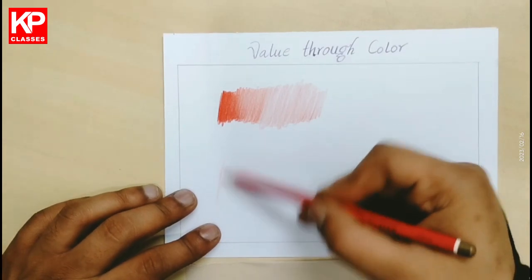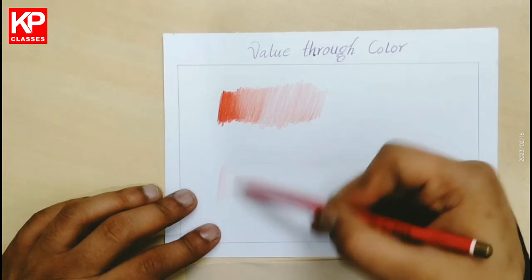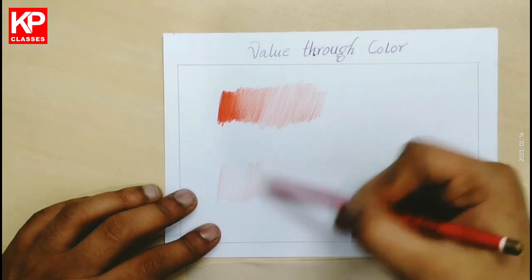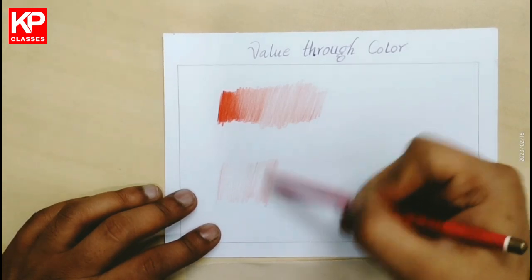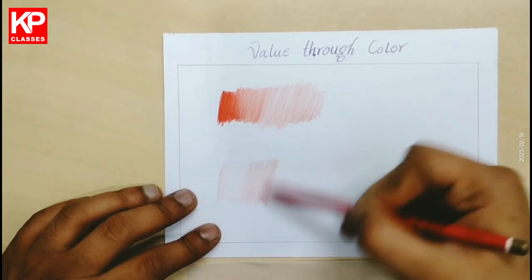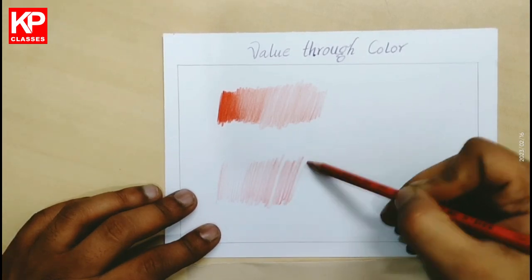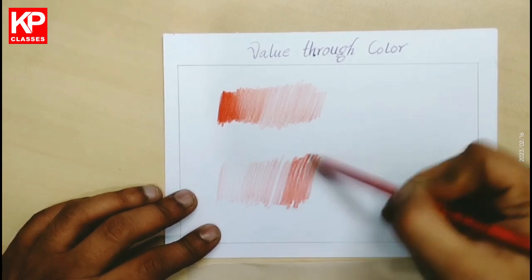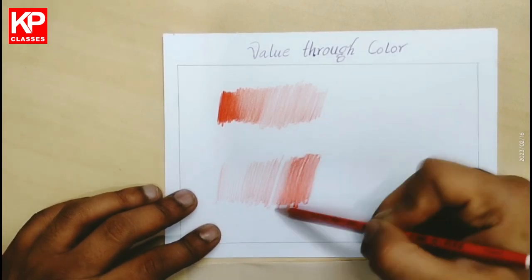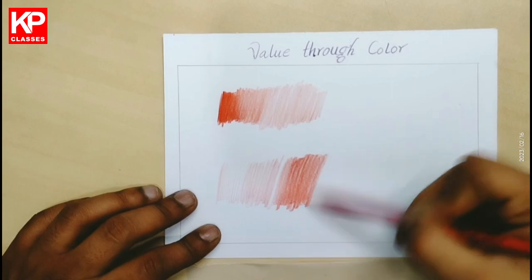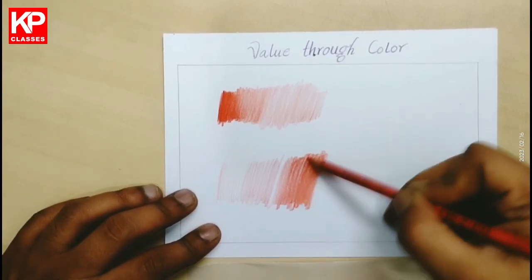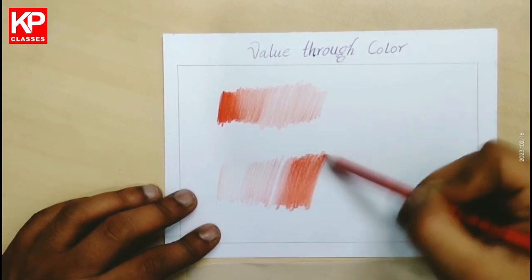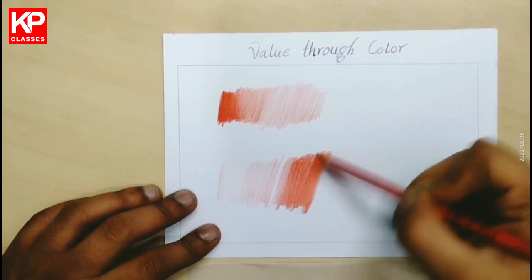So I'm starting with the light part, the medium part, the dark, in a rhythmic way. Okay.